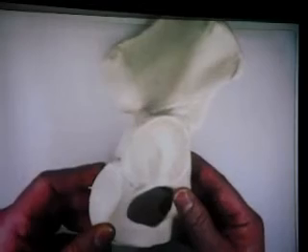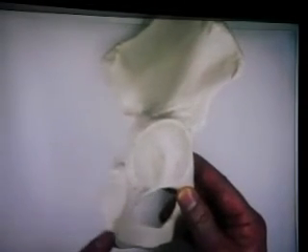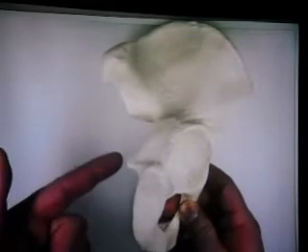And if I turn it over here, this right here, this rough area is called the ischial tuberosity. You can see the ischial tuberosity there, and once again, there is the ischial spine.